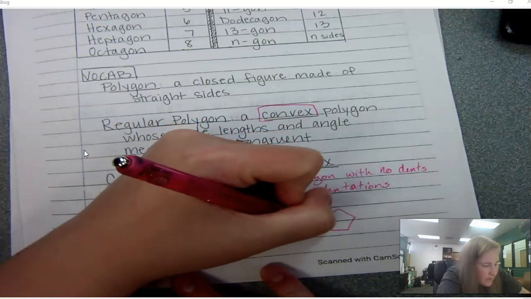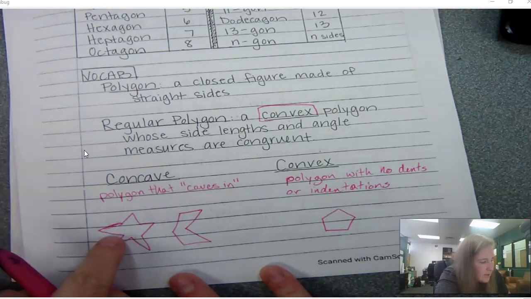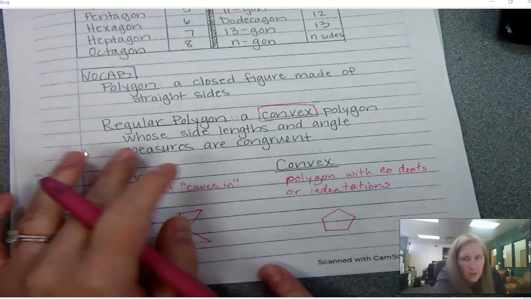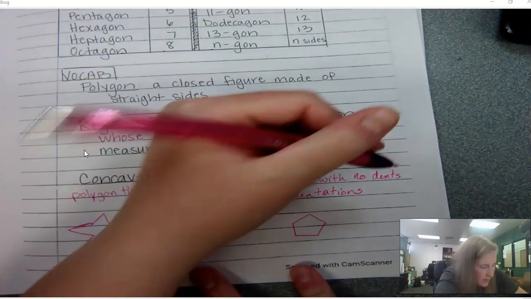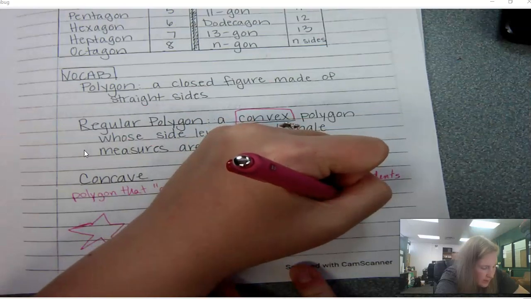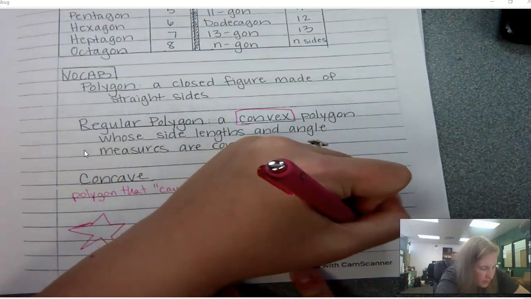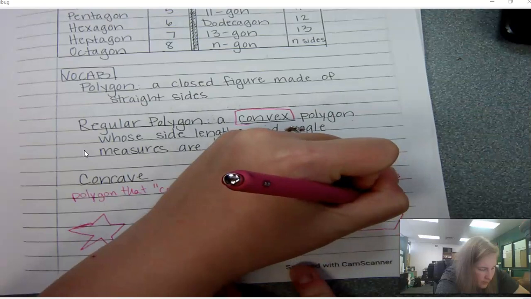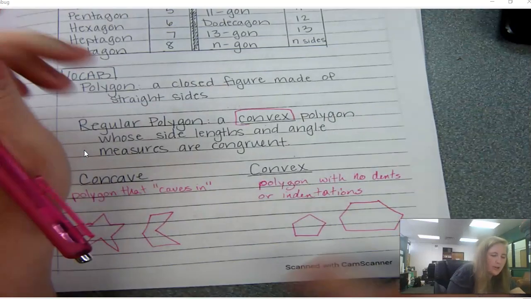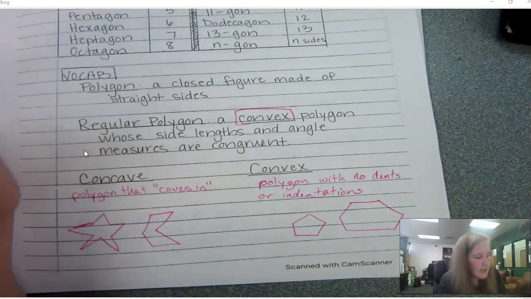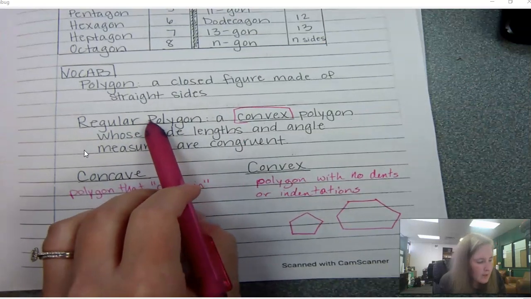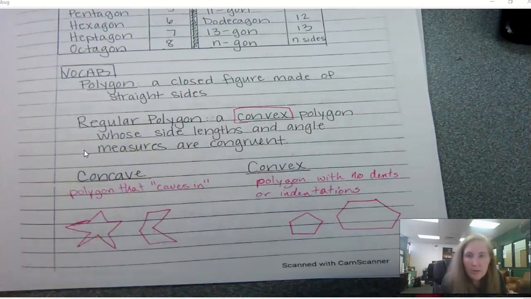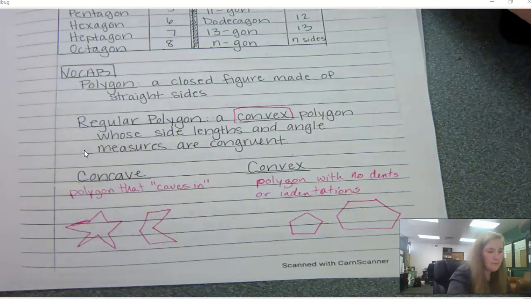All of these vertices point outwards. See, some of these vertices point inwards. For this one, all of them point outwards. Like a 6-sided shape. I want to be very specific and not draw all the same sides the same length, because that would be a regular polygon, but it can be convex and not regular. Okay, but a regular polygon must be convex, so that is important.